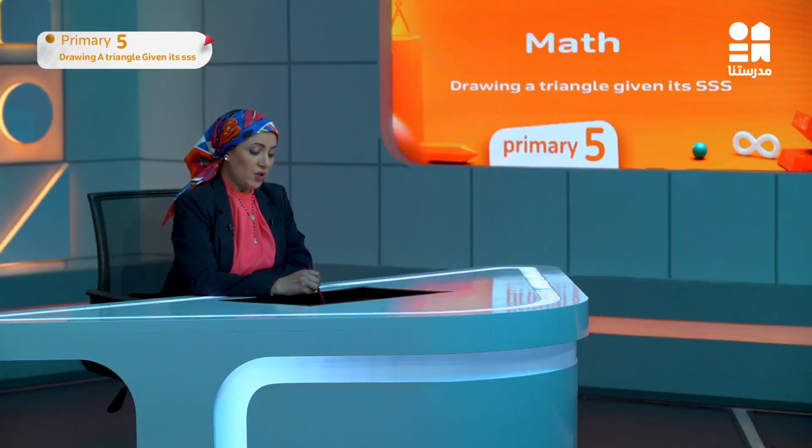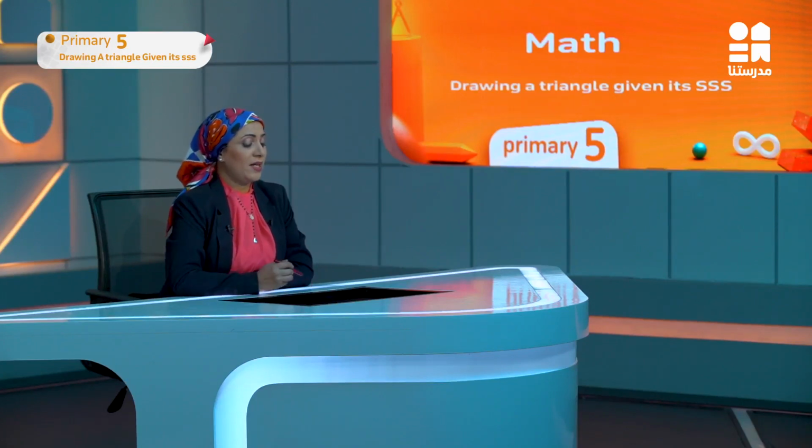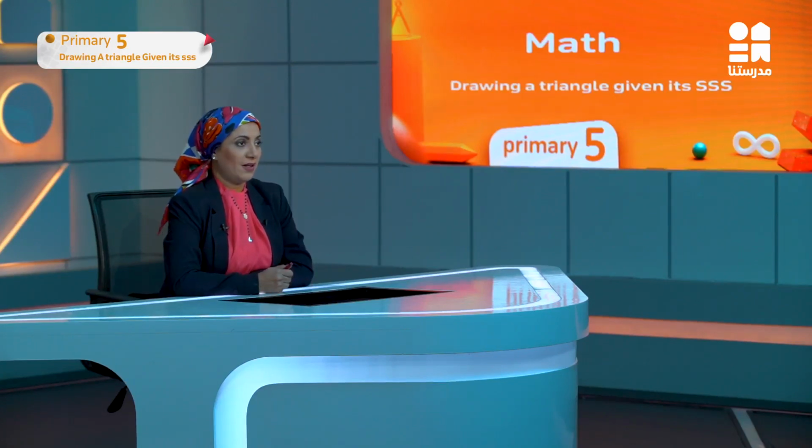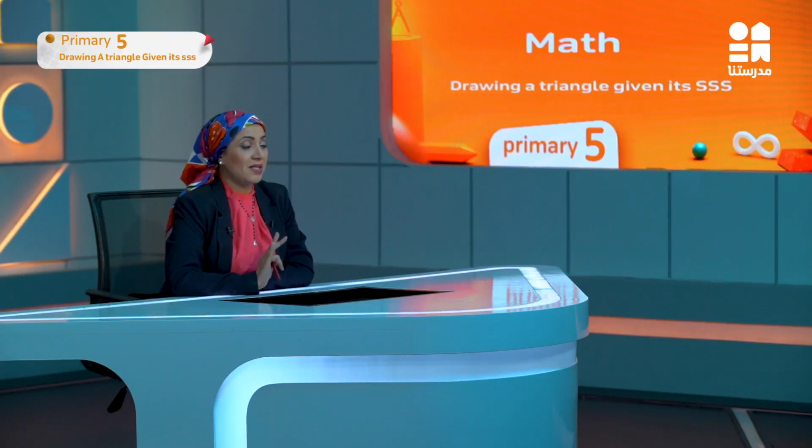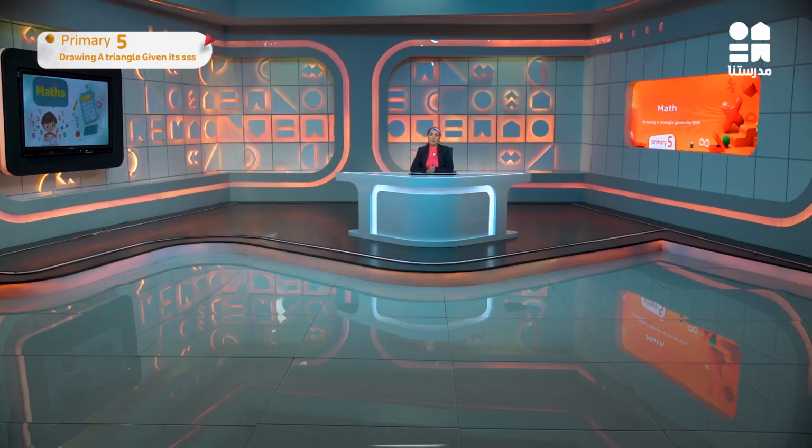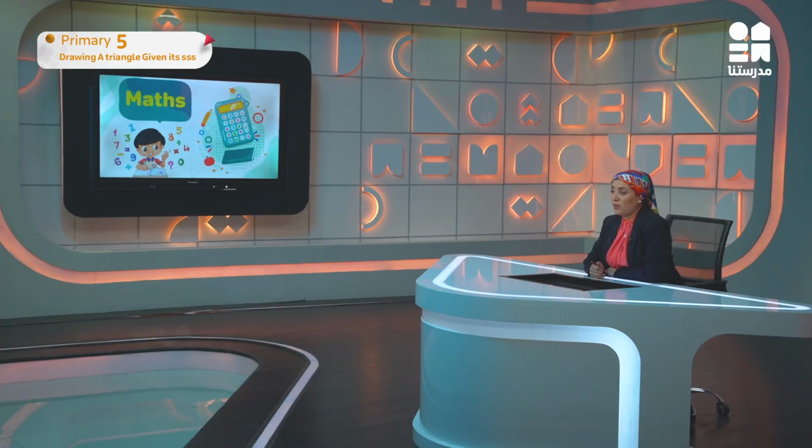Our lesson today is also a geometry lesson. It's drawing a triangle given its SSS, or given its 3 sides. If you remember, we took before 2 other cases, which are drawing triangles given their 3 angles and drawing a triangle given its 2 angles and a side. Today, we will take drawing a triangle given its 3 sides.